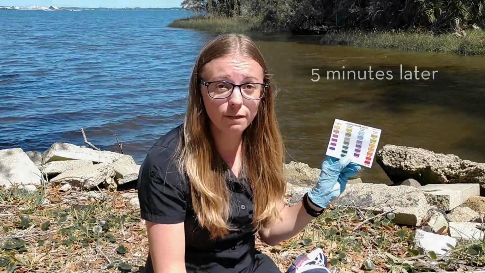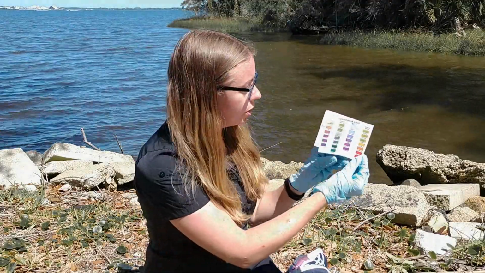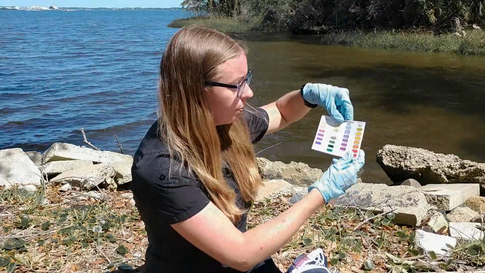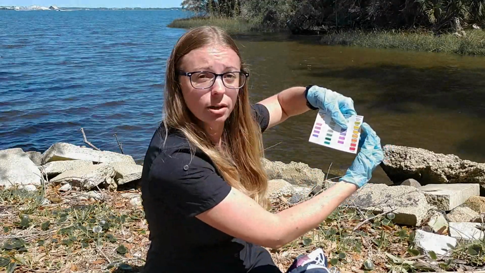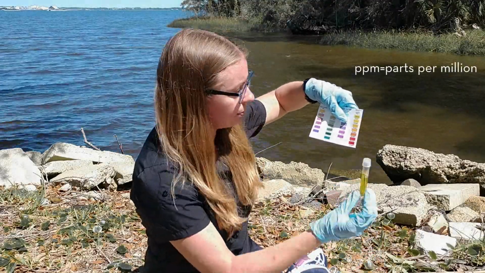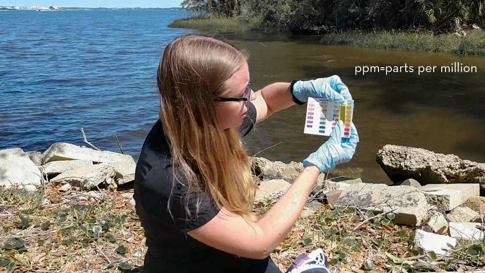So we waited our 5 minutes for the color to form, and I just wanted to show you all the color chart we're going to be using. There are other forms of nitrogen on this color chart, but we're just using nitrates on the side over here, and it goes from 0 ppm to 160. We're just going to hold up our little sample here next to the color chart.